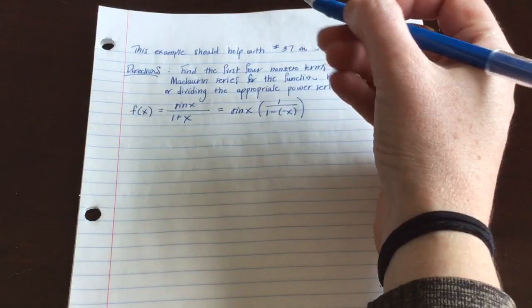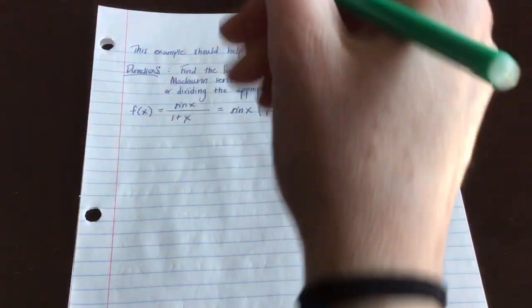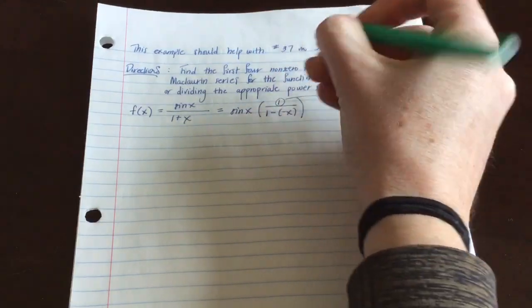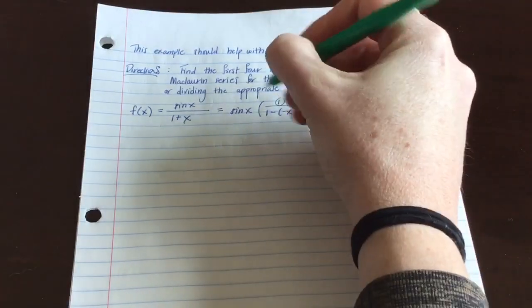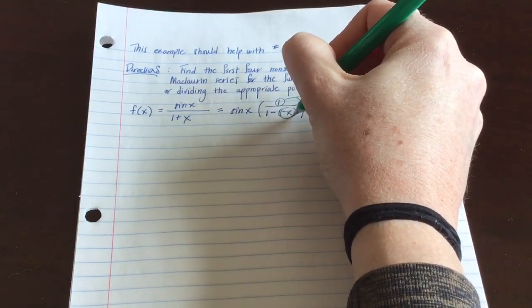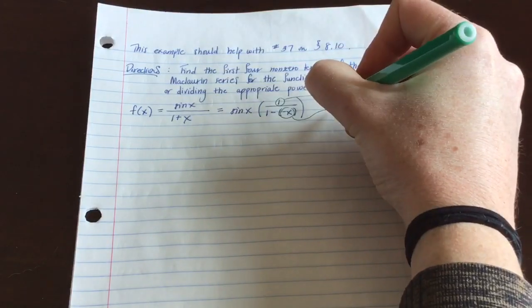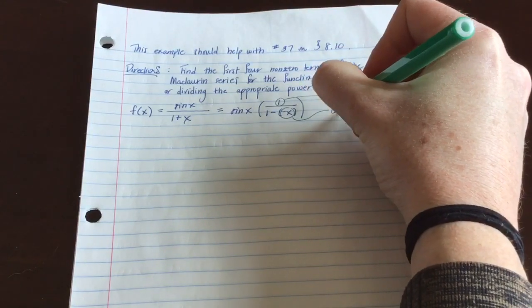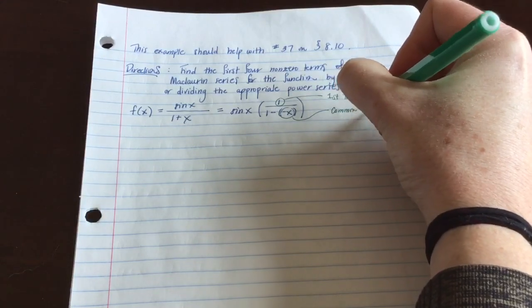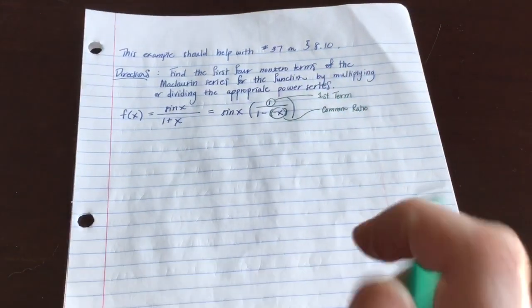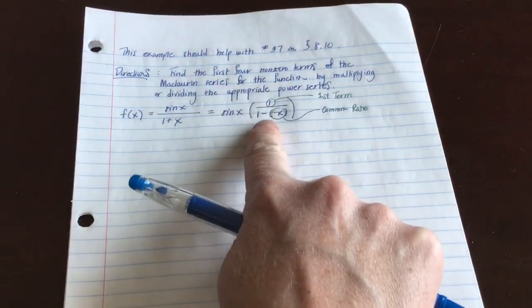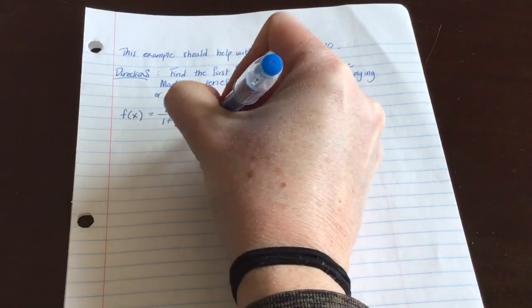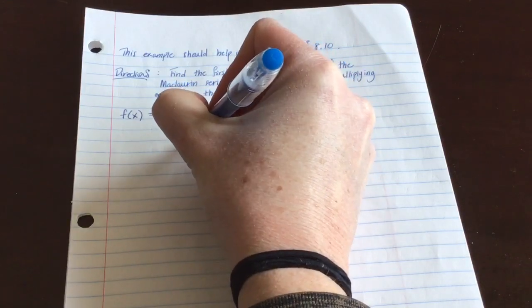And so in this case, I would be able to see that this 1 here on top would be my first term. And then since I'm subtracting negative x here, that means that negative x is my common ratio. And if I can notice those things, then it would give me a clever way to get the Maclaurin series that would result in this sum. And I hope you have sine of x memorized. So let's show what we'd have.